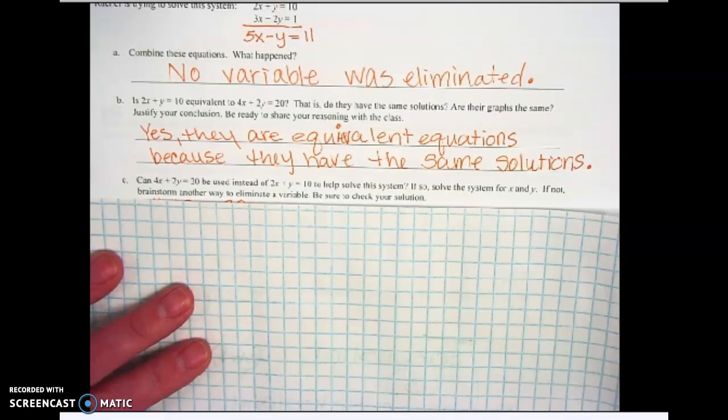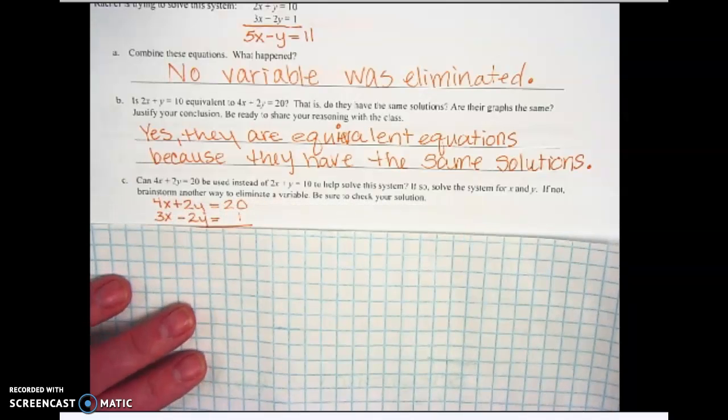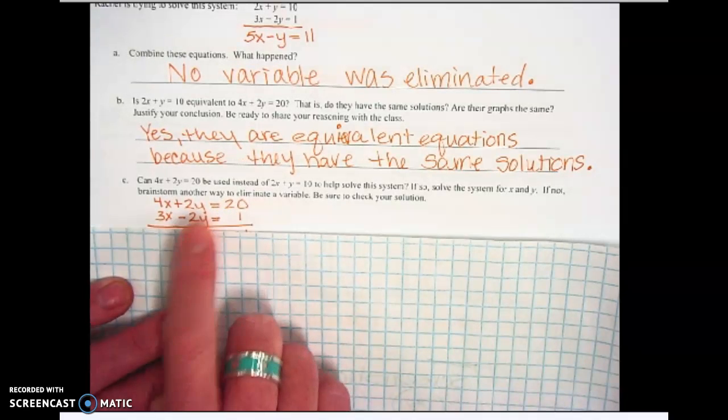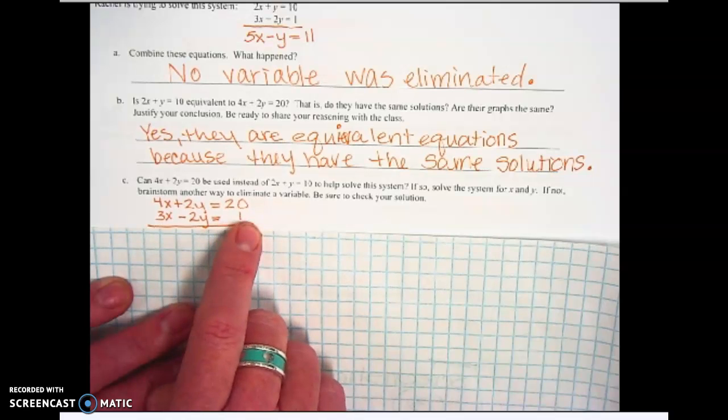Yes, obviously we need it to, right? If so, solve that system. If not, brainstorm another way to eliminate the variables. So we're going to take that 4x plus 2y equals 20. We're going to combine it with the 3x minus 2y equals 1.